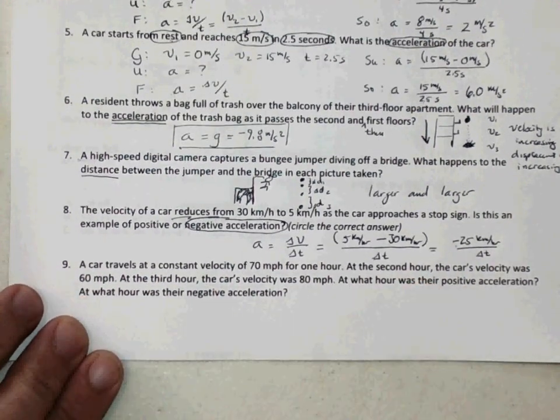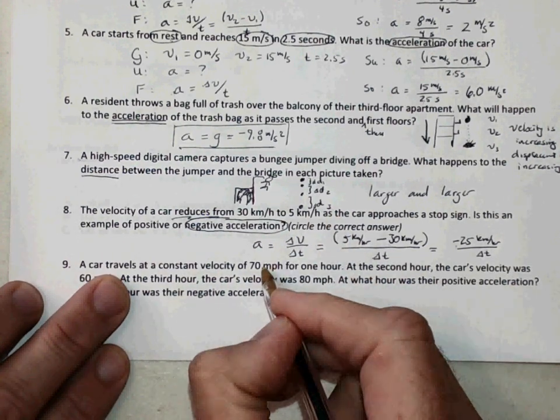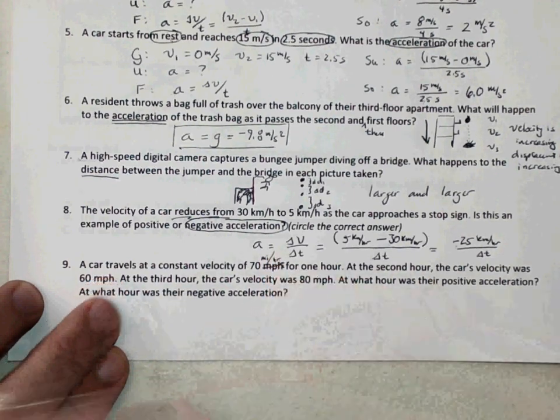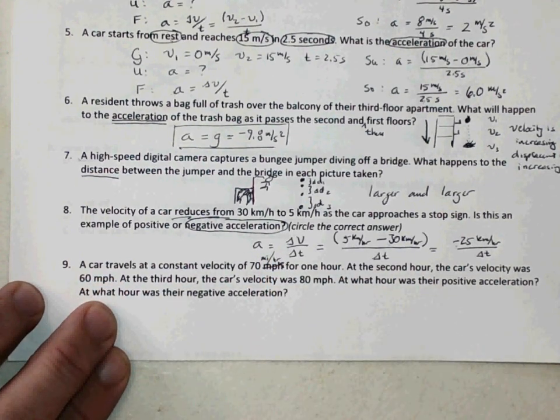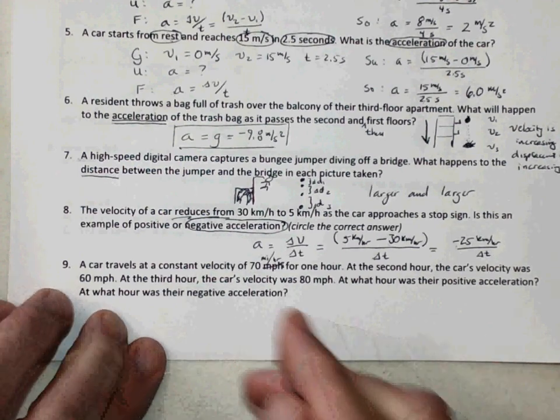Number 9. A car travels at a constant velocity of 7 miles per hour. I just don't like that. Miles per hour for 1 hour. At the second hour, the car's velocity was 60 miles per hour. At the third hour, the car's velocity was 80 miles per hour. At what hour was there positive acceleration? At what hour was there negative?